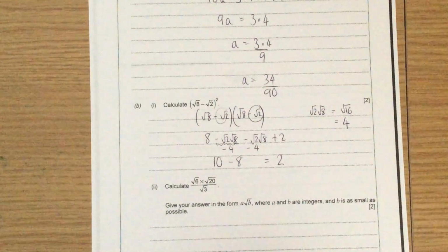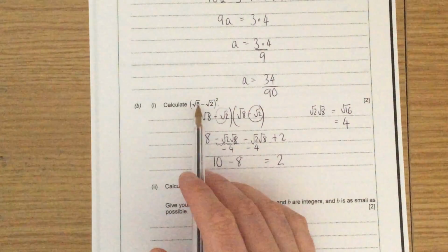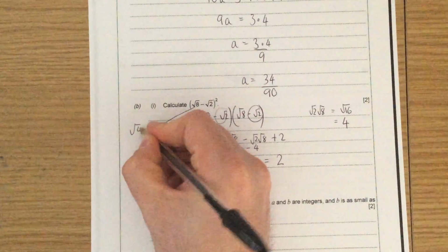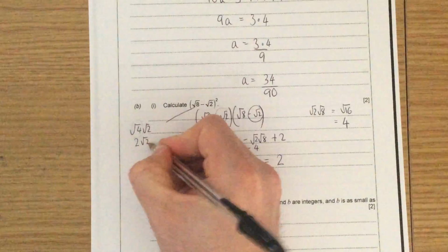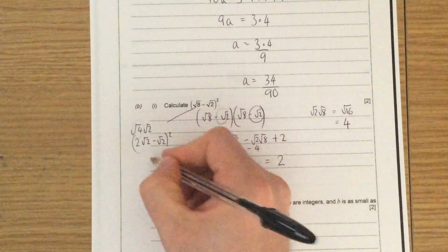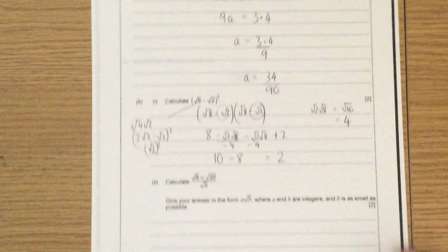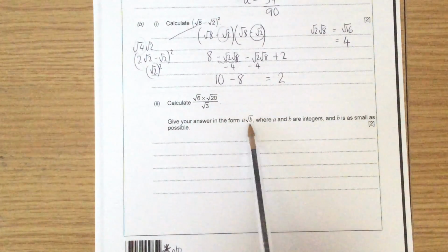You could also have done this question by simplifying the bracket first. We can simplify root 8 as root 4 times root 2, and we know that root 4 is 2, so this is 2 root 2, take away a root 2, so I can simplify the bracket to root 2 squared, which is 2.